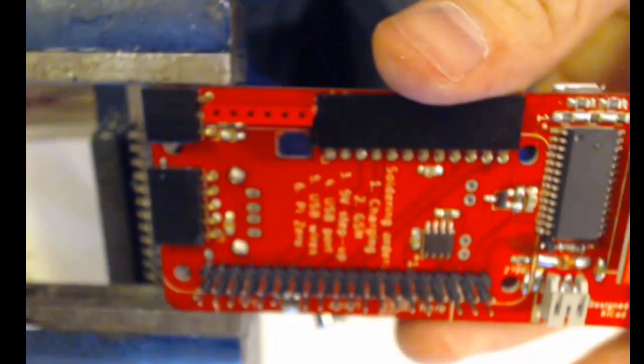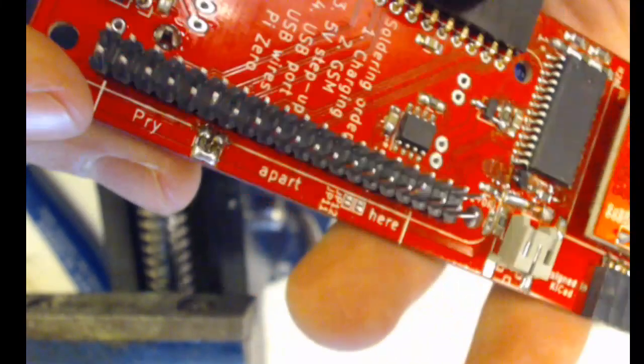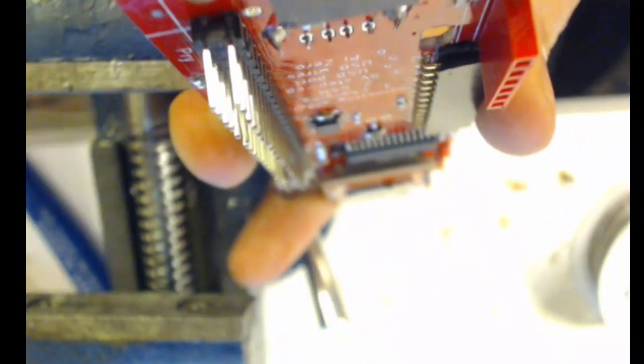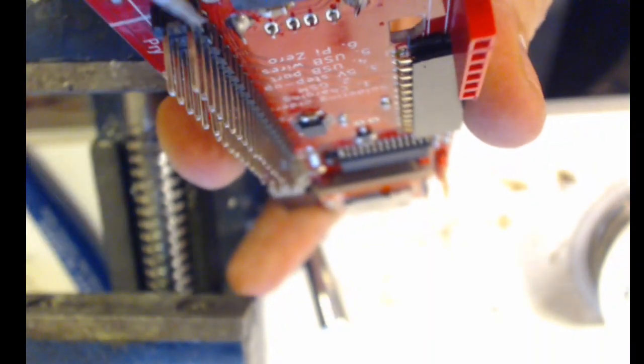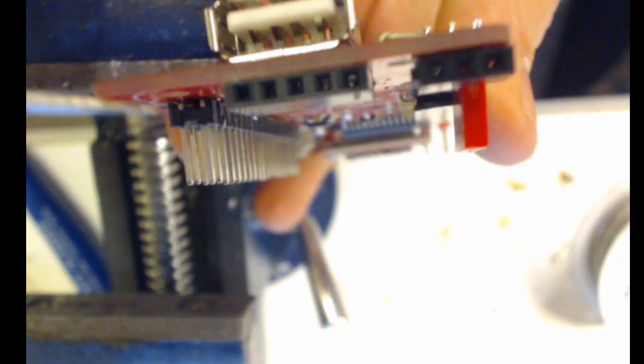Then I'm going to see there's a problem. First problem being that this header's level is going to be the level of the Raspberry Pi.